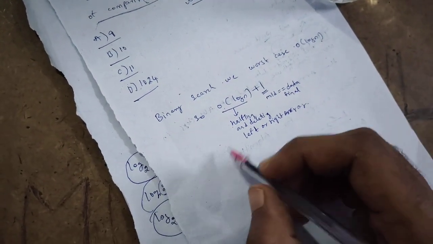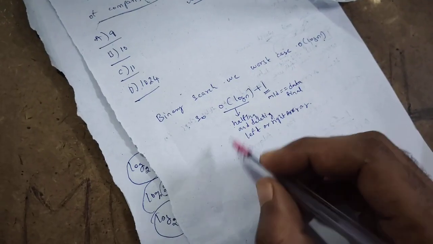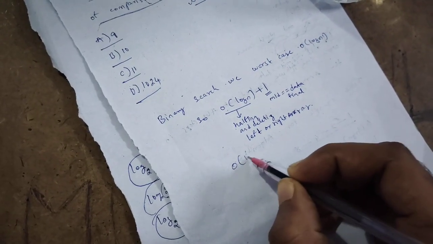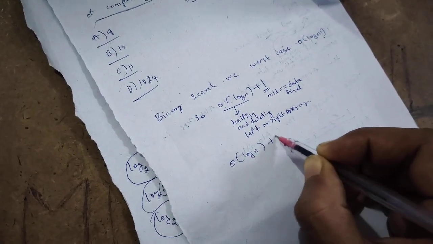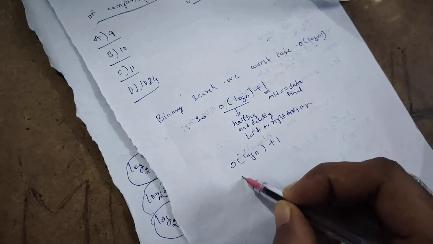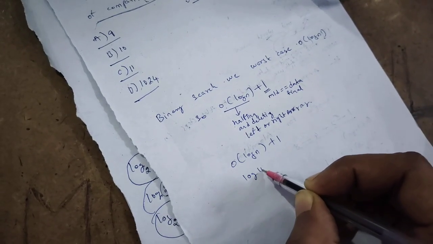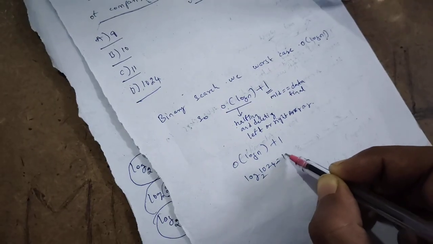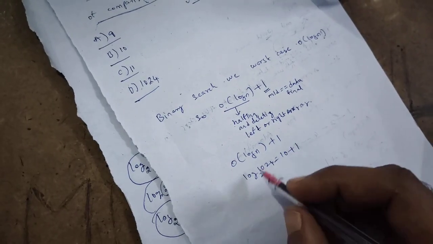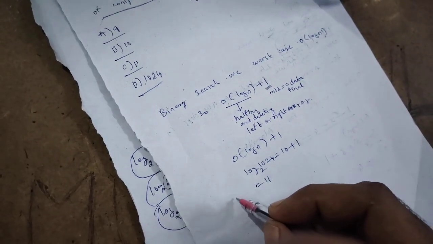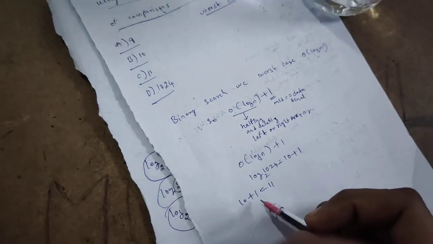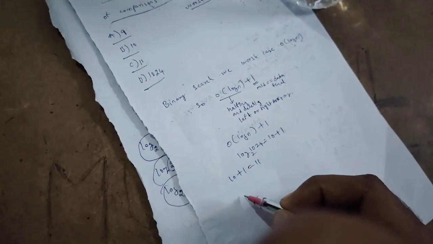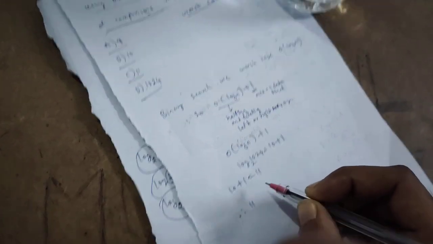Previously we watched how it works. So log n plus 1, so log base 2 of 1024 equals 10, plus 1 equals 11. 10 plus 1 equals 11, so our answer is 11.